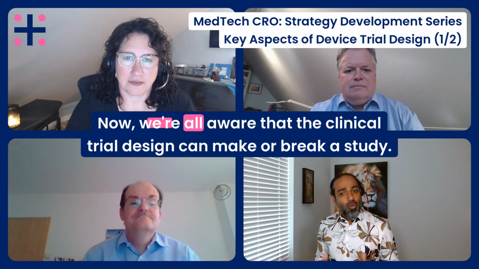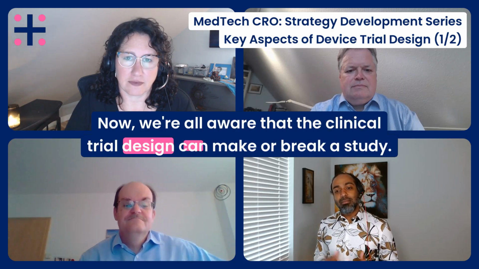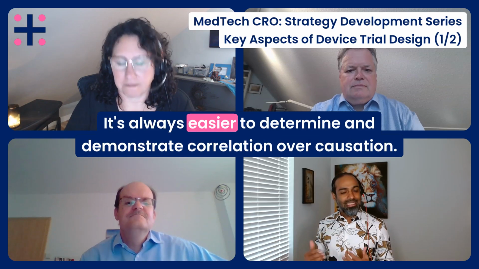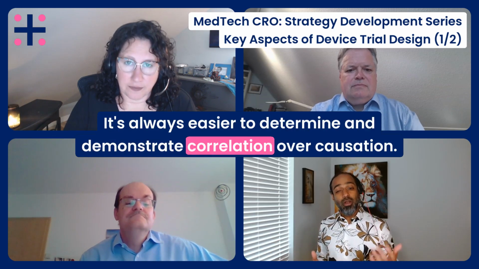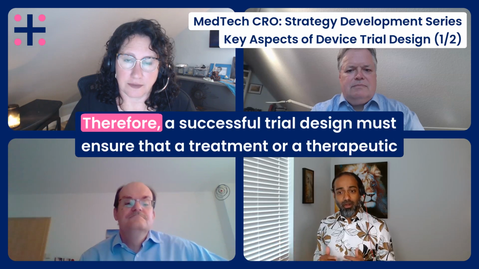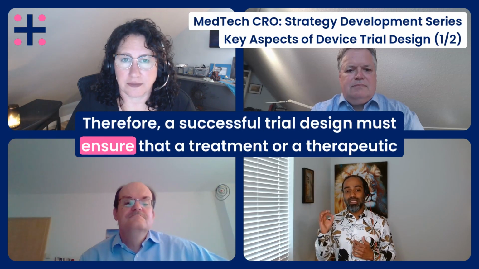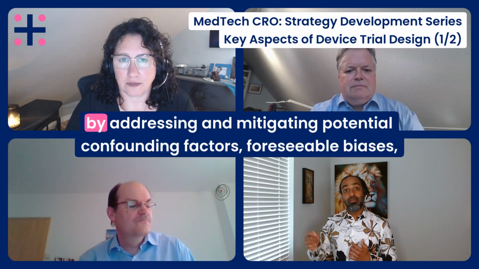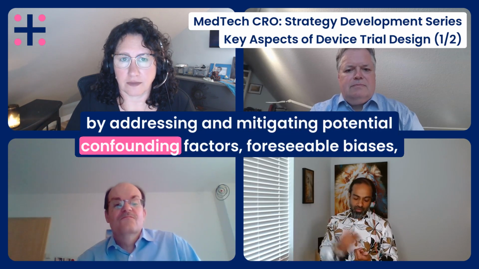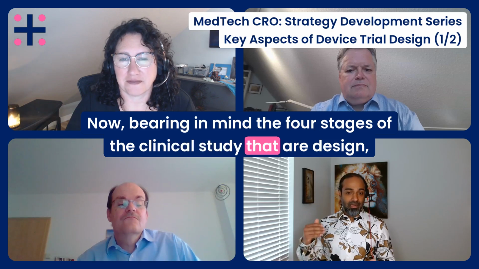Now, we're all aware that the clinical trial design can make or break a study. It's always easier to determine and demonstrate correlation over causation. Therefore, a successful trial design must ensure that a treatment or a therapeutic effect can be isolated by addressing and mitigating potential confounding factors, foreseeable biases, and possible variations. Now, bearing in mind the 4 stages of the clinical study that are design, conduct, analysis, and reporting, Cari, what are the top barriers to effective clinical trial design?